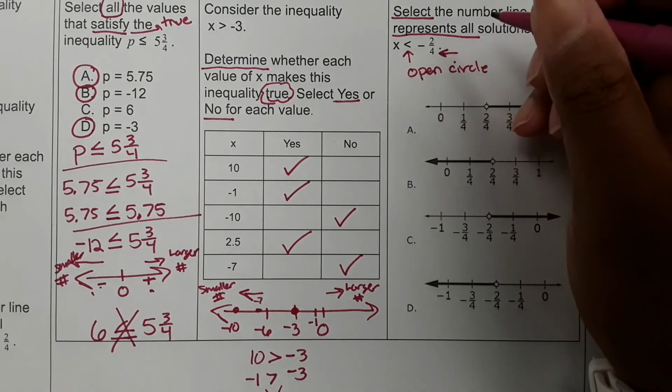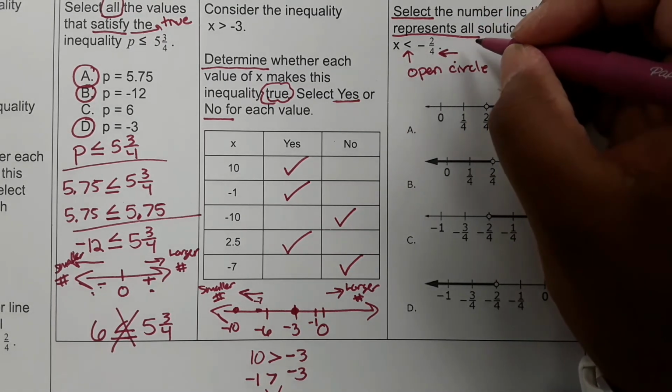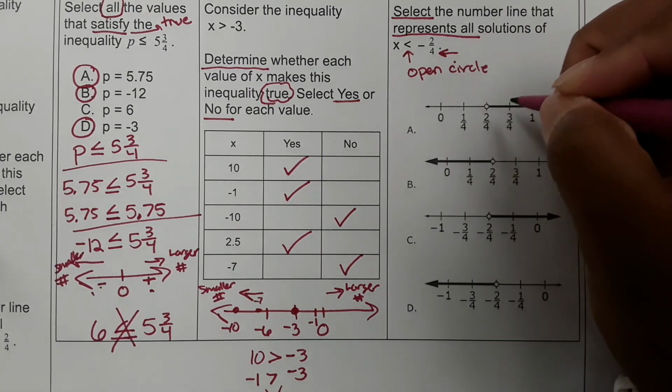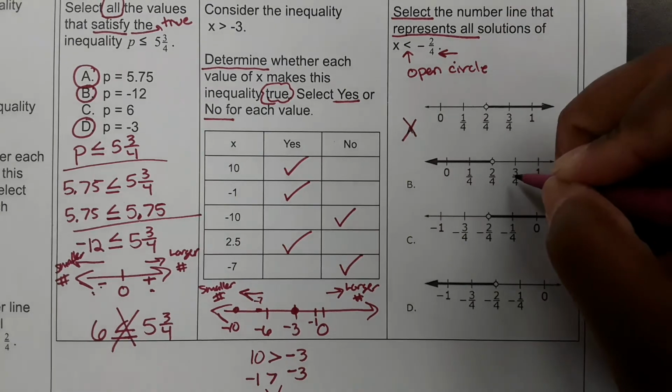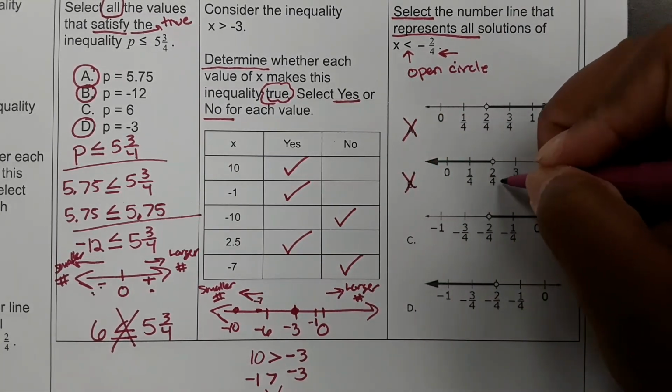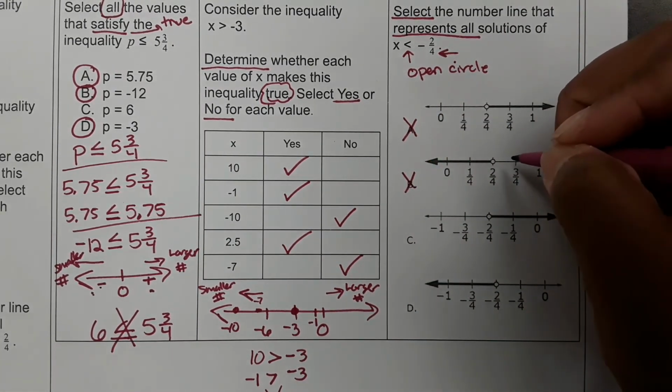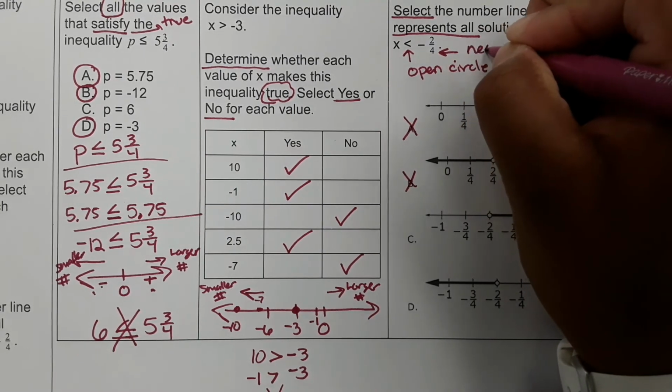Next, we look at the number that we're comparing our variable x to, which is negative 2/4. So is this a negative number? Do we have an open circle at a negative number? We can now mark off A and we can mark off B because those are at positive 2/4 and we needed a negative value.